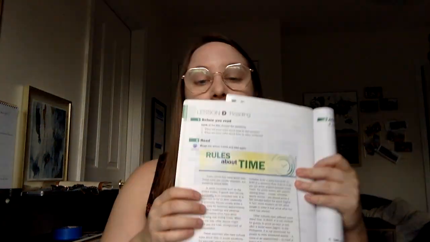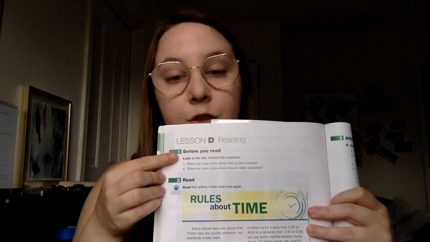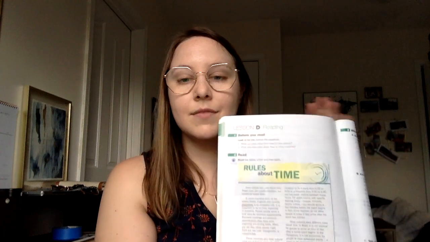So once you get to page 76 in the book, I want you to look at the top, the very first thing where it says before you read. So the instructions say look at the title and then answer the questions. So if we look at this article, what is the title of this article? Good. It's Rules About Time. So the title of the article is at the top, and it's talking about rules about time.